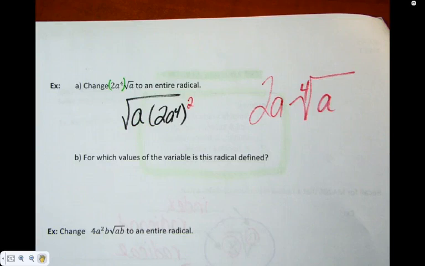Anything to the 0 is 1, exponent law from last semester. Okay. Step number 2 is to simplify.